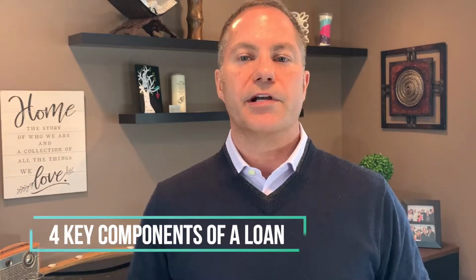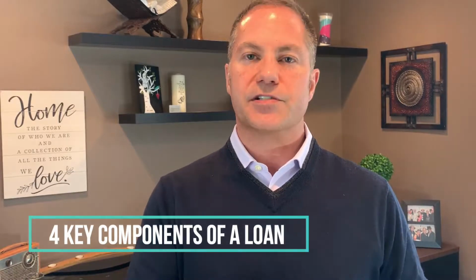So if you were to picture someone giving you $250,000 to purchase a home, all that investor is trying to determine is what is the likelihood that you'll pay that money back to them in a timely manner on a monthly basis. And there's four key components that are going to help determine the level of risk associated with you and determine what that likelihood is.